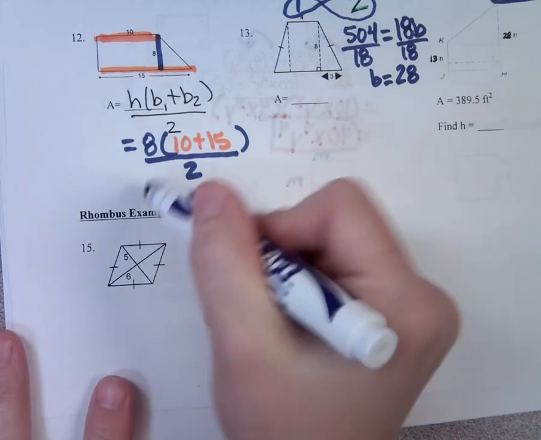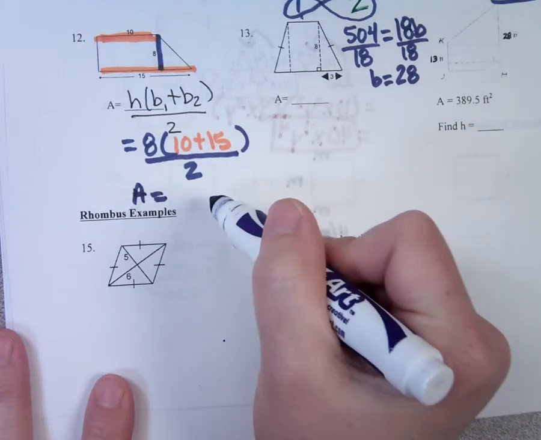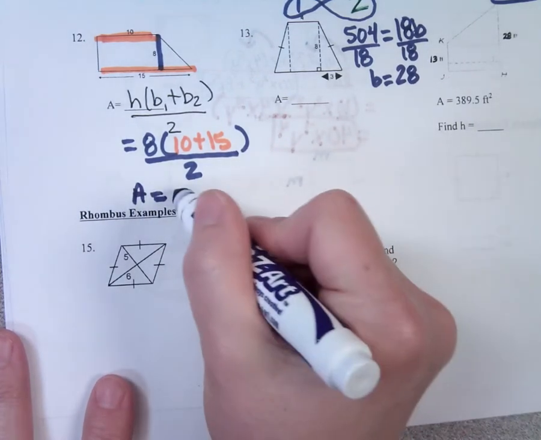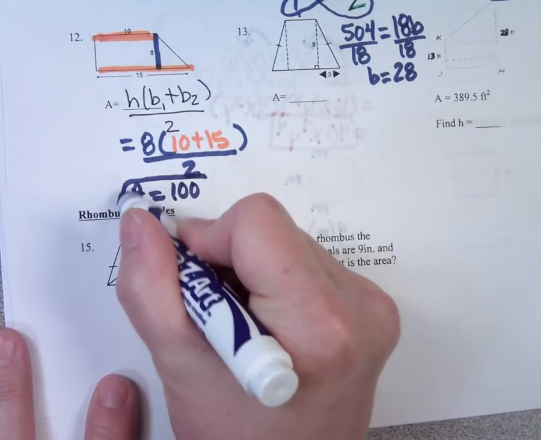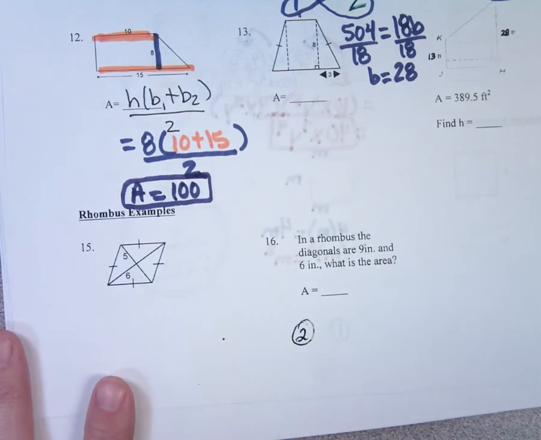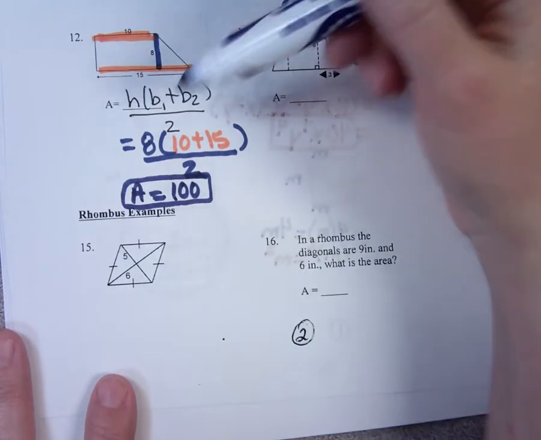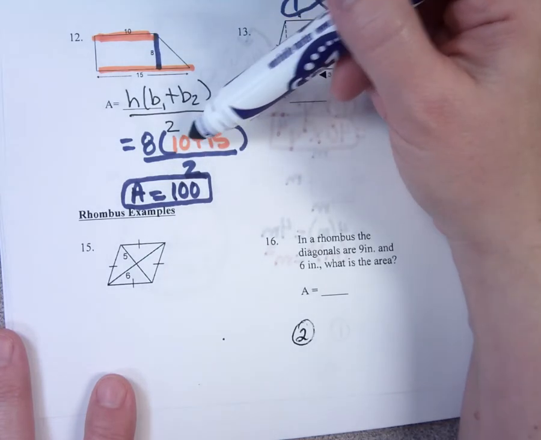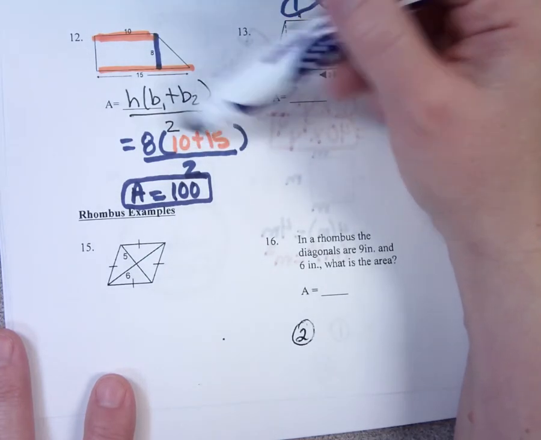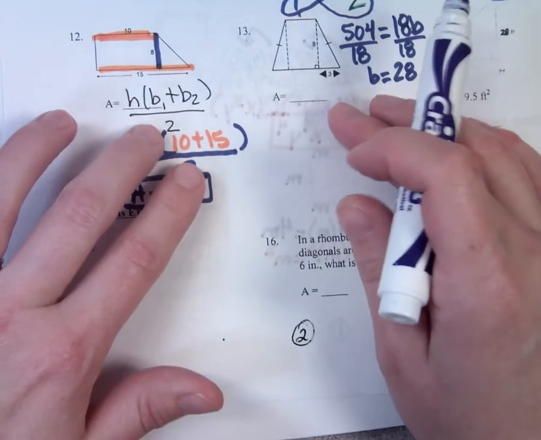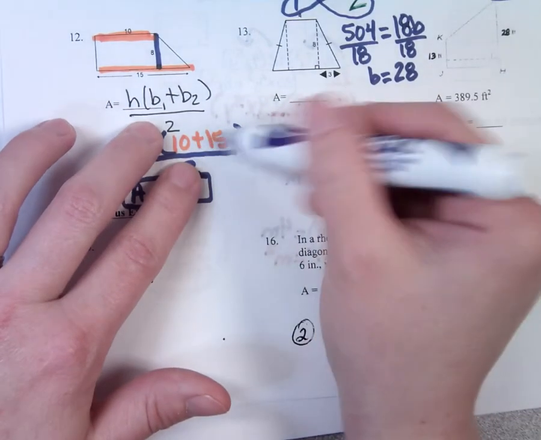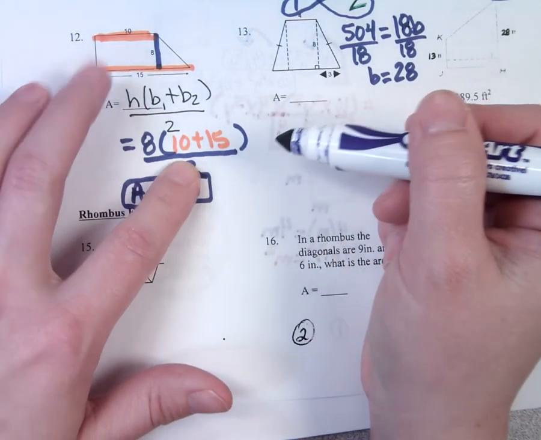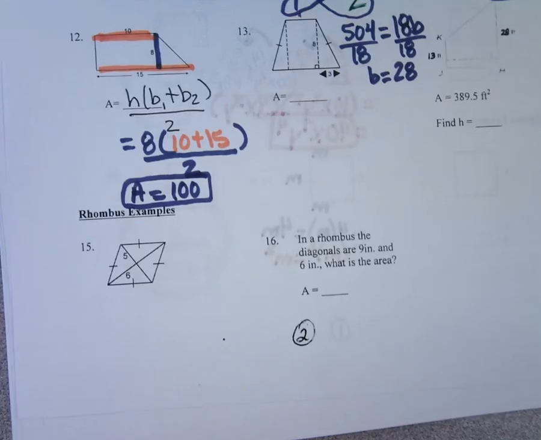Okay, what'd you guys get? 100. Now, does anybody need me to talk about how you would find this? Because I could do lots of things. I could take 8 divided by 2 and get a 4, and then 10 plus 15 is 25, and then take 4 times 25. Or I could add the 10 and 15, get 25, take that times 8, get an answer, and then divide by 2. Lots of ways I could do it.